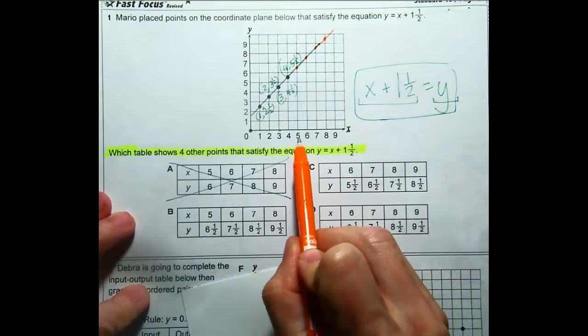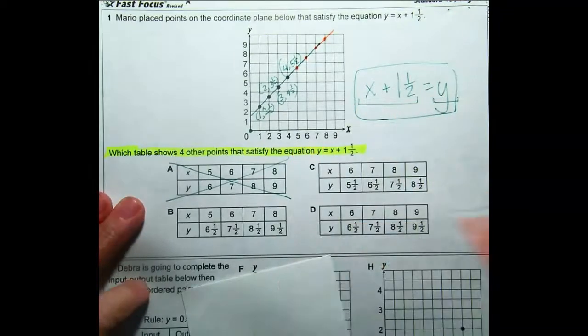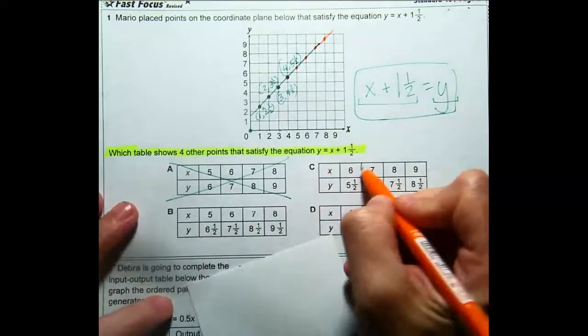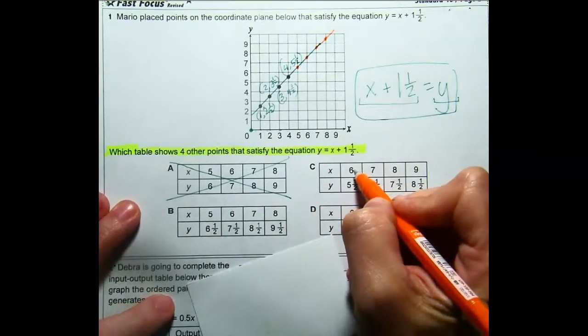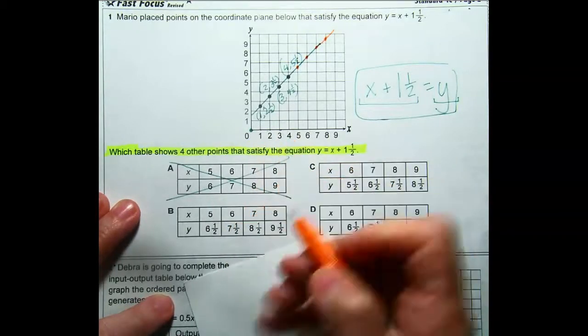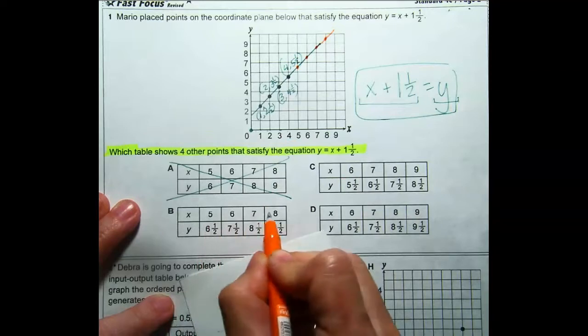You'll notice it's going to be 5, 6, 7, and 8. All of these say 5, 6. Ooh, no, they don't. Look. Okay, the next 4 points, all of our x values are going up by 1 whole. So why wouldn't these go up 5, 6, 7, 8?